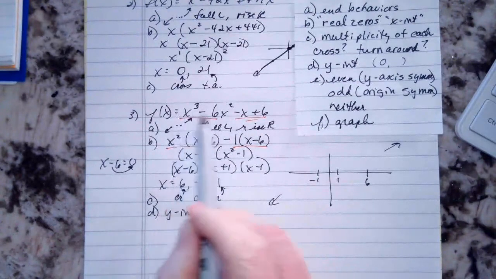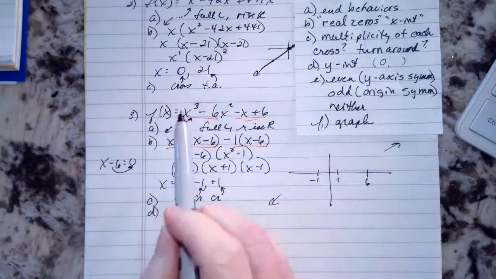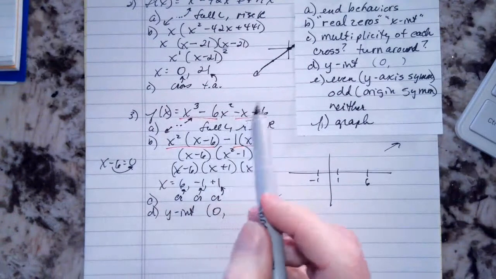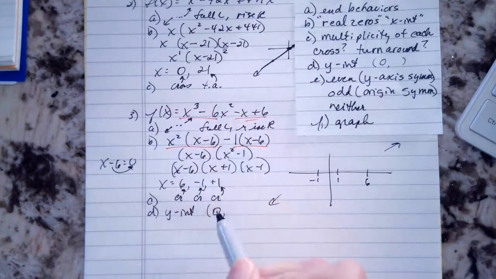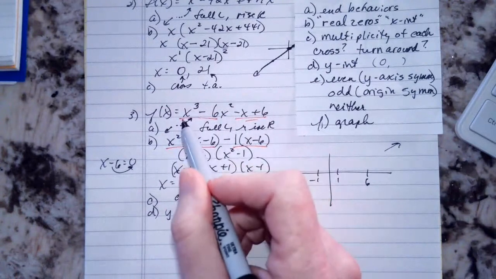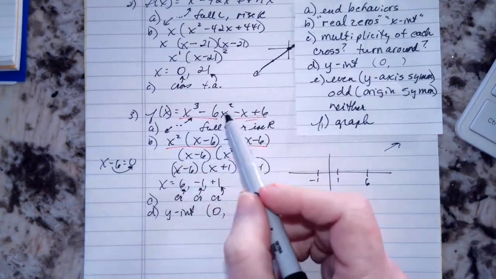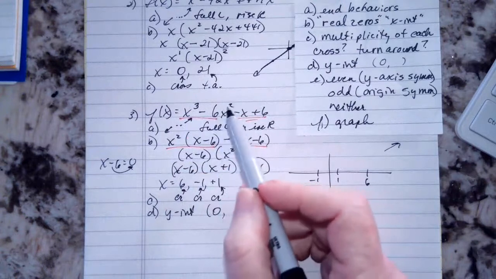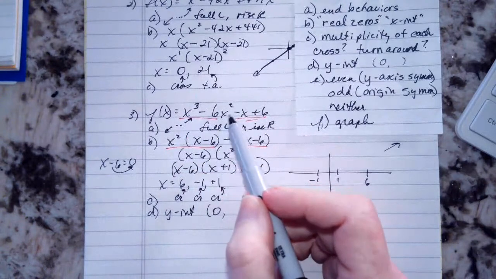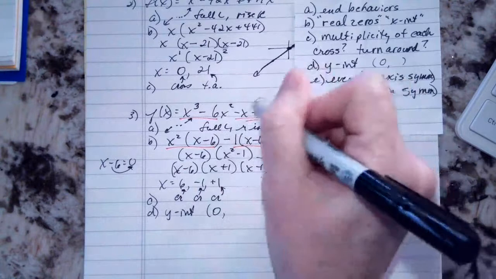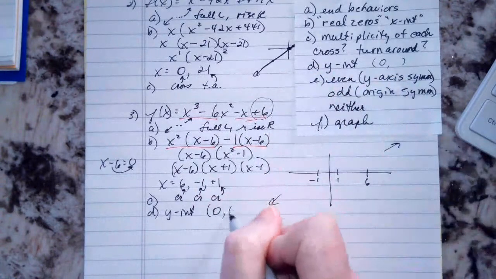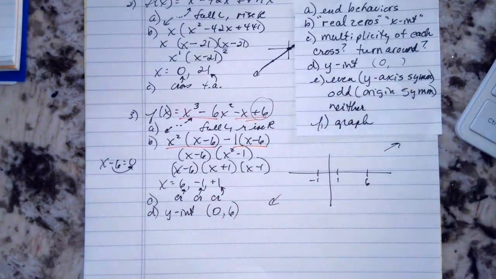You can plug it in here, or you can plug it in here. It doesn't matter. It's going to be a lot easier to do up here. X to the third power, that's 0 to the third power, that cancels out. Minus 6x squared, that cancels out because negative 6 times 0 is 0. So right there is always the easiest way to get the y-intercept.